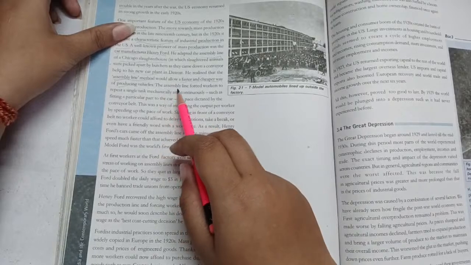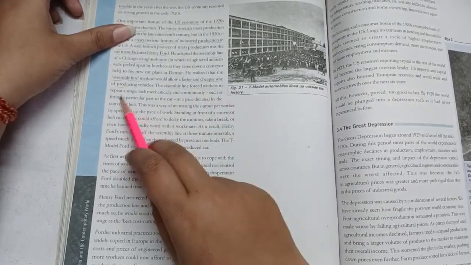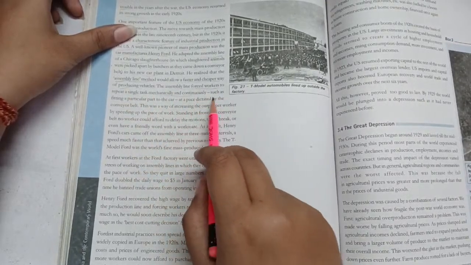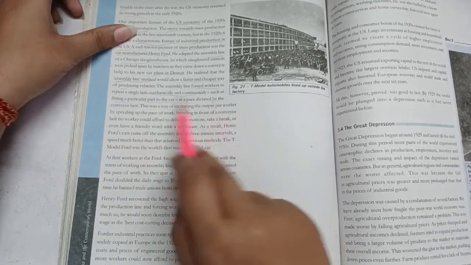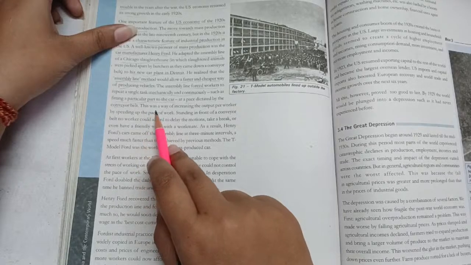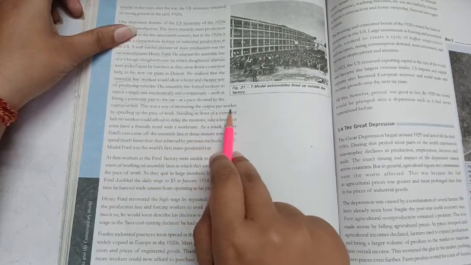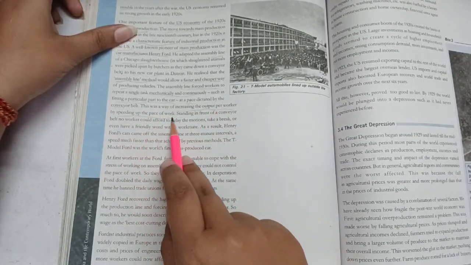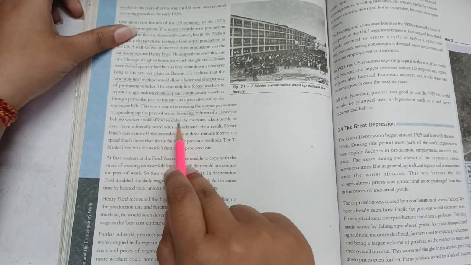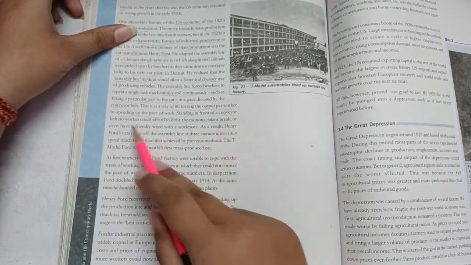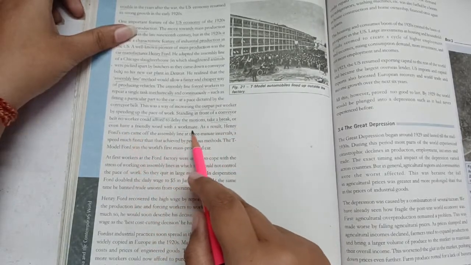The assembly lines forced workers to repeat a single task mechanically and continuously, such as fitting a particular part to the car at a pace dictated by the conveyor belt. This was a way of increasing the output per worker by speeding up the pace of work. Standing in front of a conveyor belt, no worker could afford to delay the motions, take a break, or even have a friendly word with a workmate.